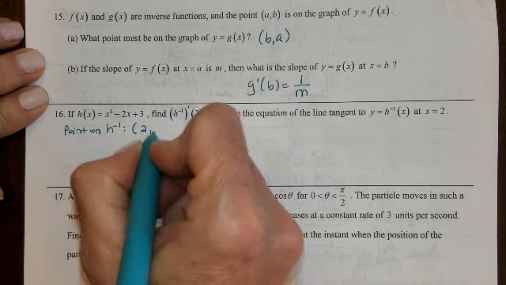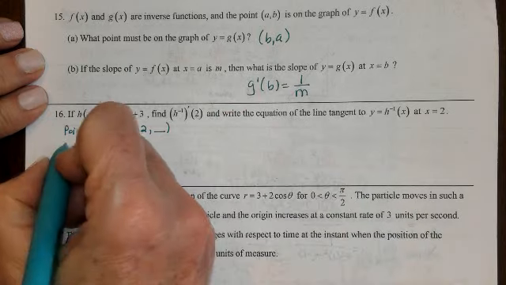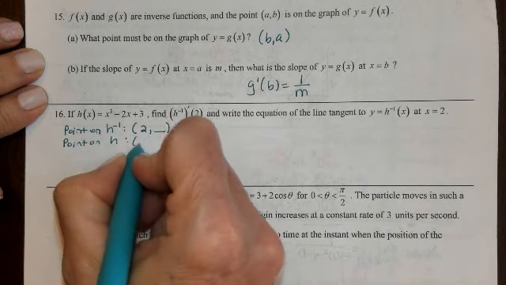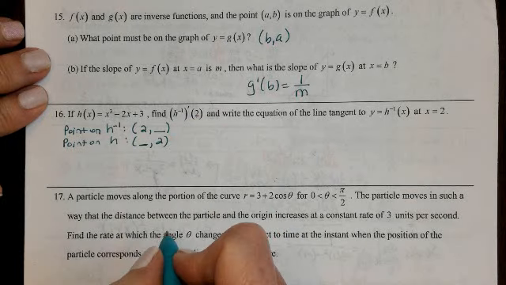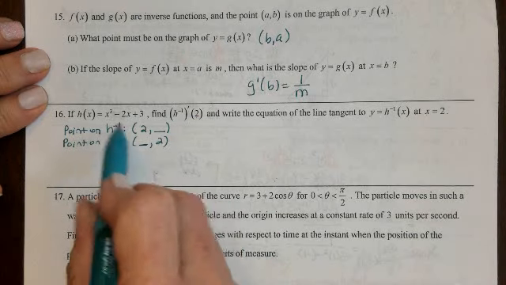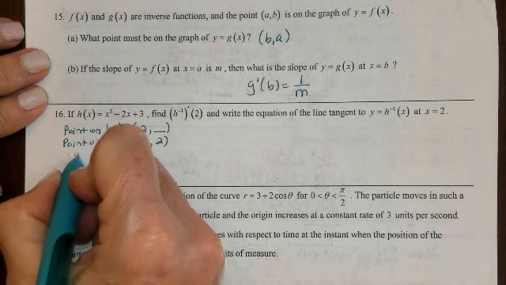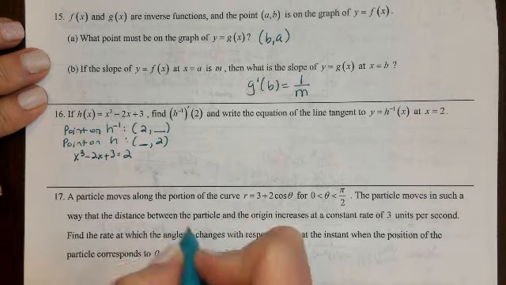Well, that one has a 2 as its x coordinate. So a point on h must have a y coordinate of 2, and I can find x by setting y equal to 2 in that function. So x cubed minus 2x plus 3 is equal to 2.